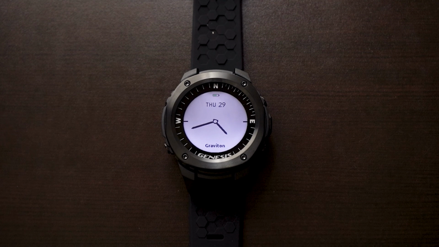And that's just a quick overview of some of the Genesis Graviton menus and submenus. If you have any further questions on any of those particular submenus, be sure to check out our other videos on the Genesis Graviton, where we dive into further depth on a lot of these submenus.